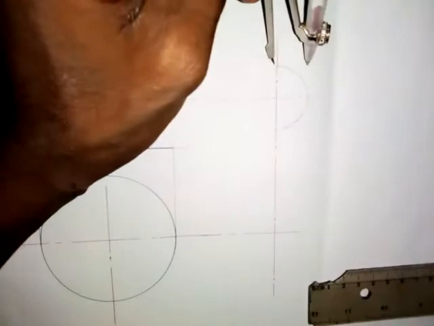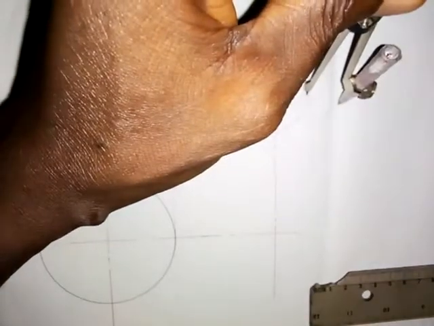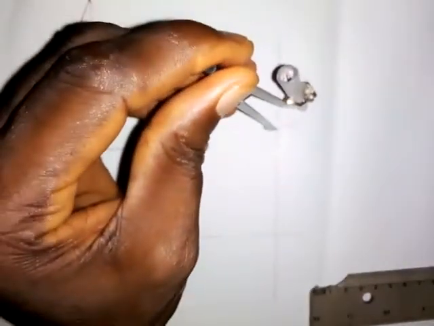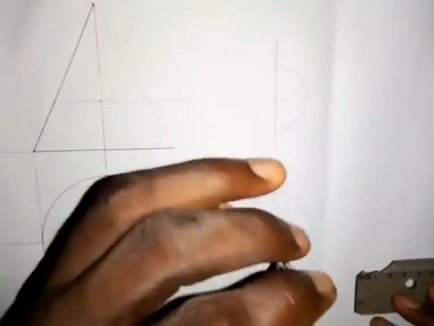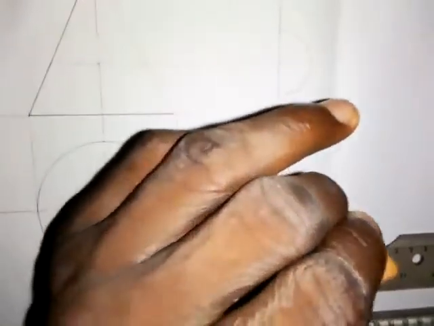Construct a semicircle here and divide the semicircle into 6 equal parts. You see the way I'm doing it here. So also you come down here and construct a semicircle like this.